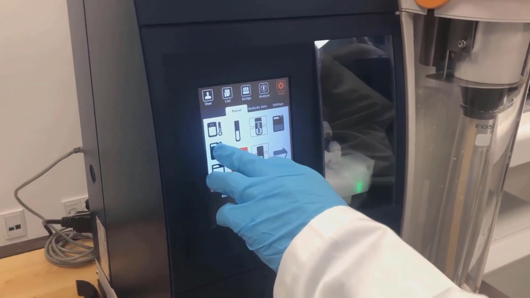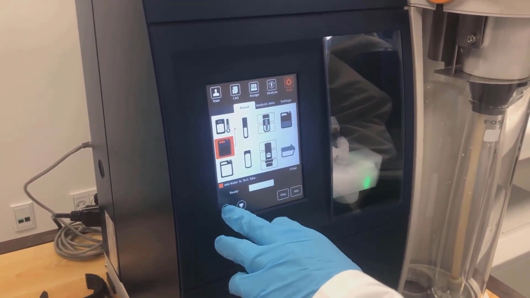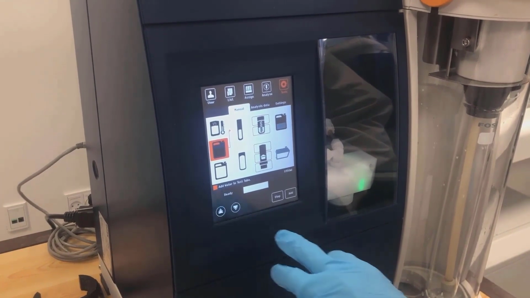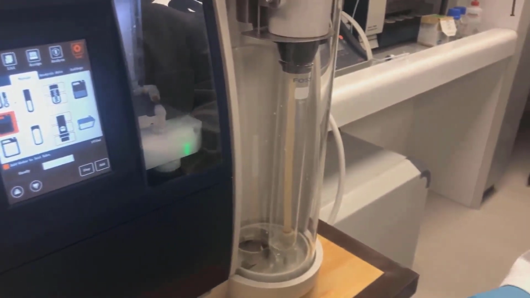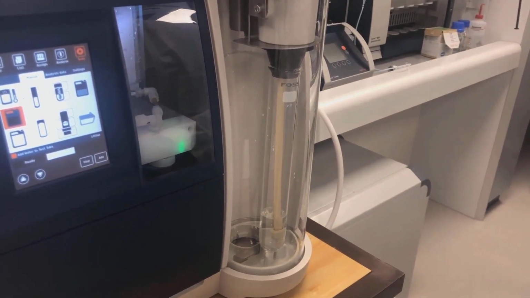Now this is the first step. We will add water to the digestion tube. We will choose 150 milliliter. You can control it by pressing a button. Then you add, so there will be water dosed in the digestion tube.